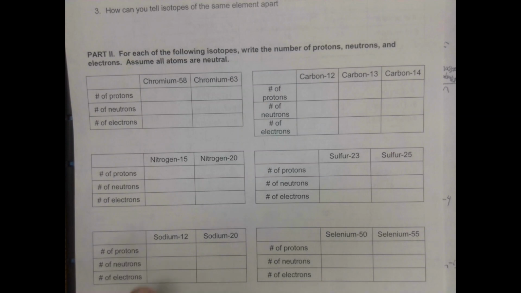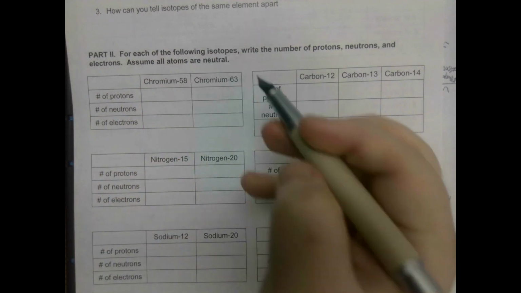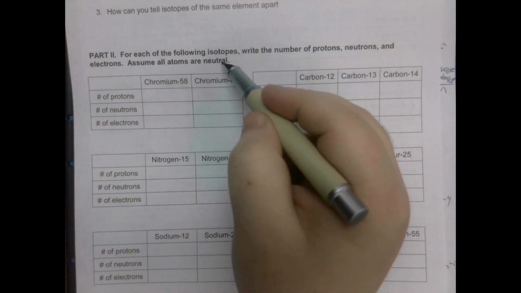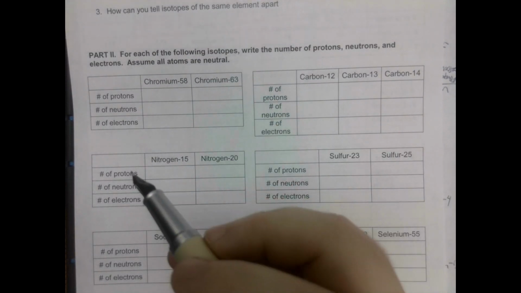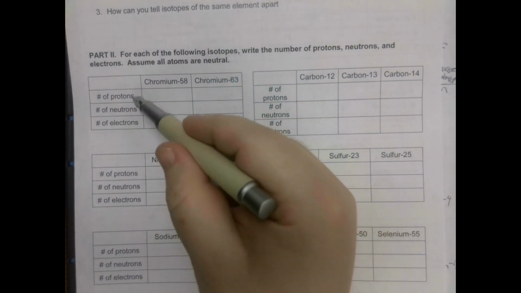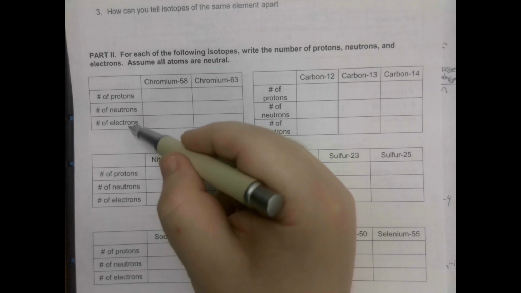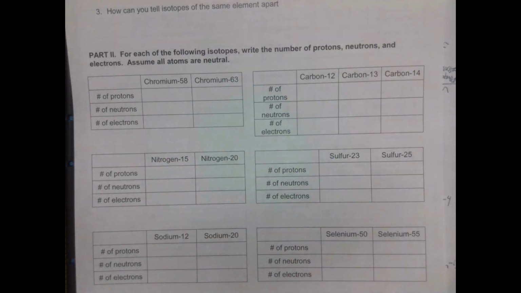So on this homework here, this is easier than the previous thing we did together. All it wants to know is protons, neutrons, and electrons. We will assume all are neutral. So what does that mean? It means the protons and electrons are the exact same.